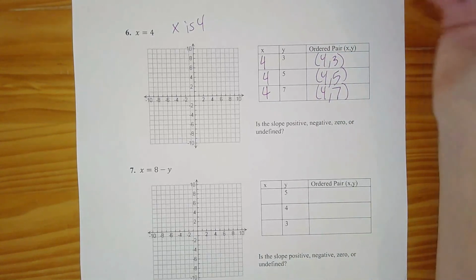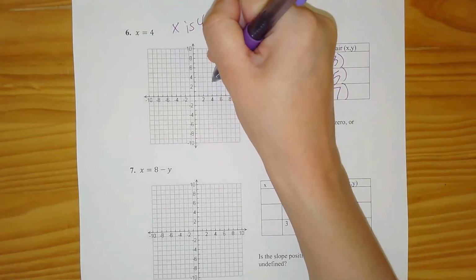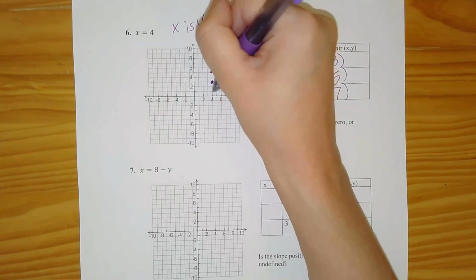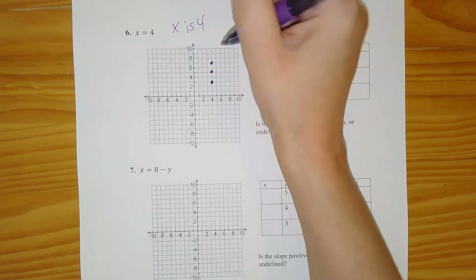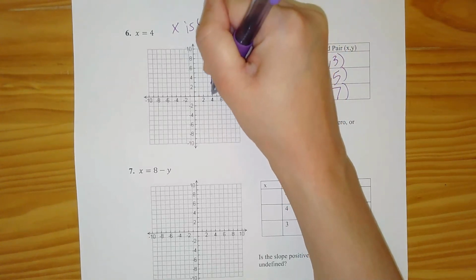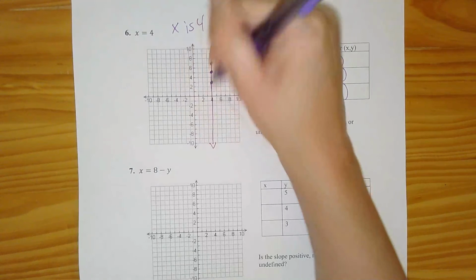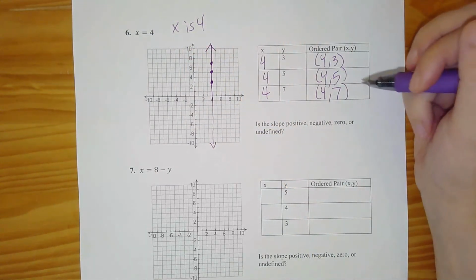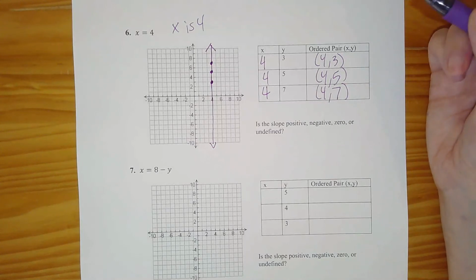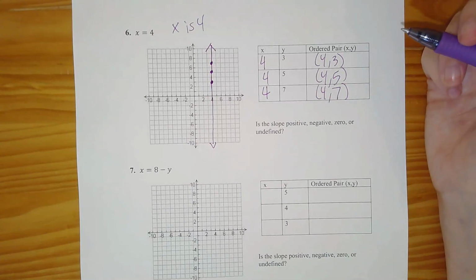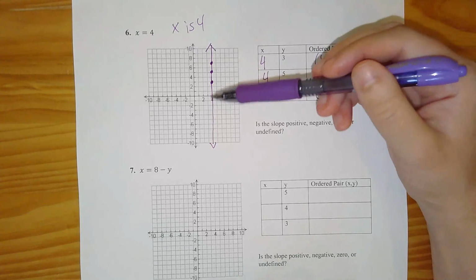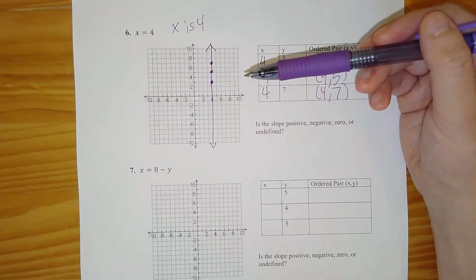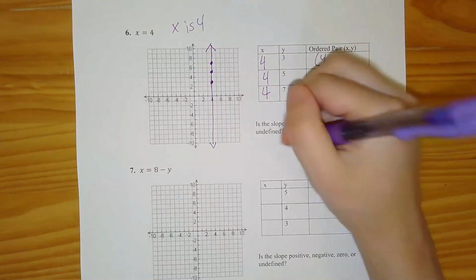When I graph them, I'll have 4, 3 right here, 4, 5, just 2 above it, and 4, 7, 2 above that one. And when I connect the dots, this forms a vertical line. So whenever you have x equals a number, that would be a vertical line. What do you think the slope is going to be for the vertical line? This would be if I'm trying to ride a bicycle going vertically, I would definitely fall off and hurt myself. So my slope is undefined.